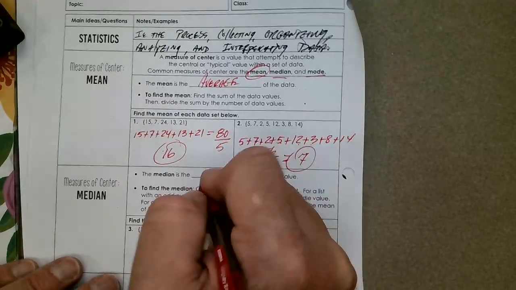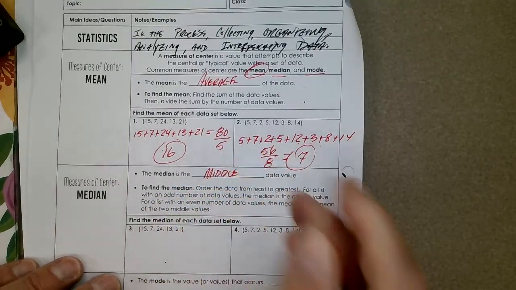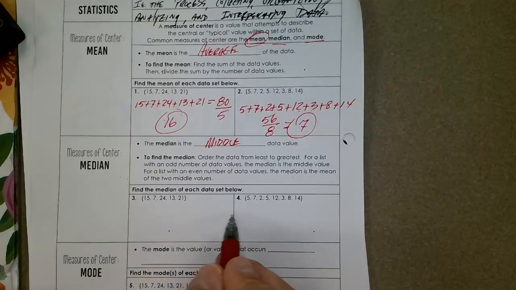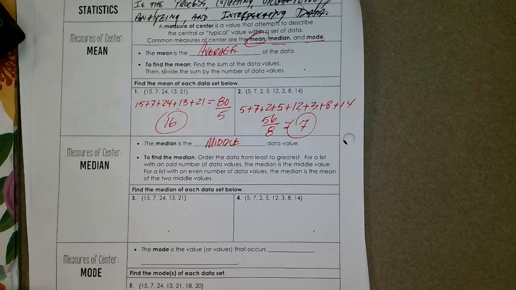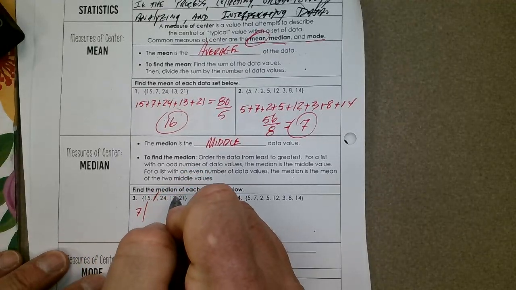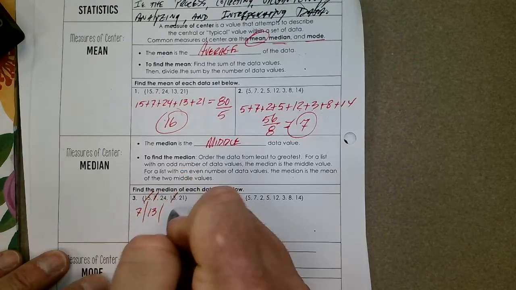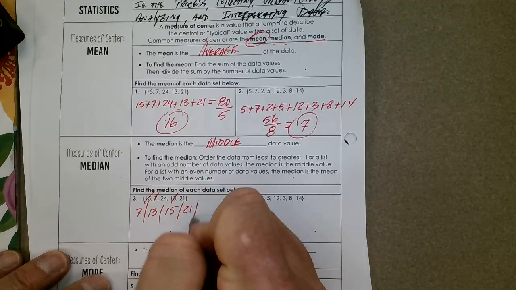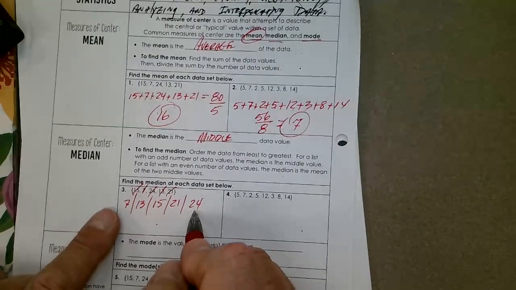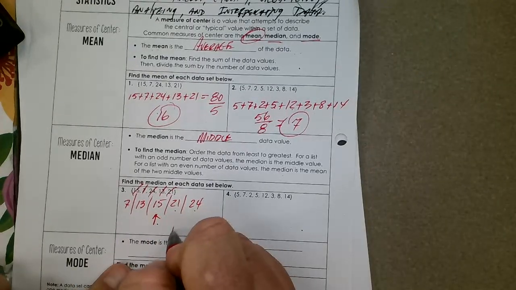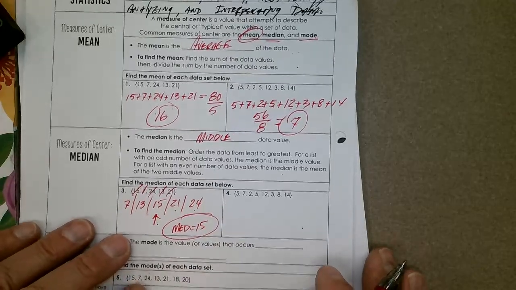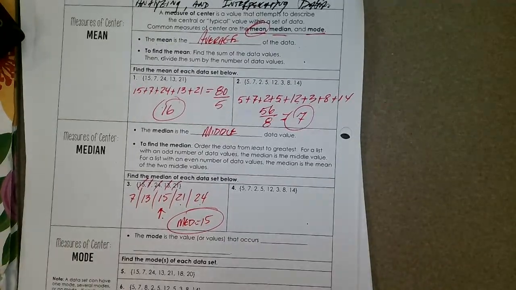The median. The median is the middle. It's the middle number. So to find the median, we organize the data values from least to greatest, and we will find the value in the middle. So I have to write these down, least to greatest. 7, 13, 15, 21, and 24. So to find the median, we just find the middle number, and the middle number is 15. Go ahead and do that again on number 4.